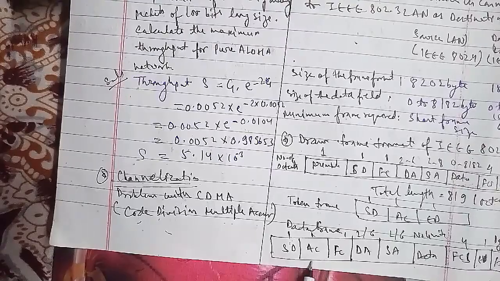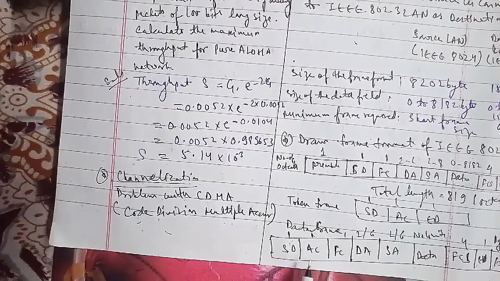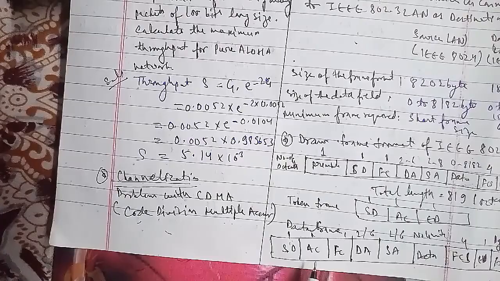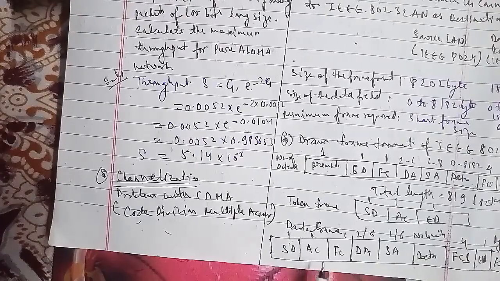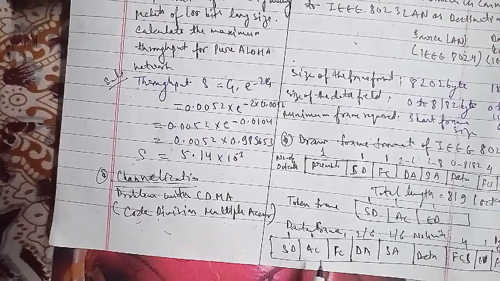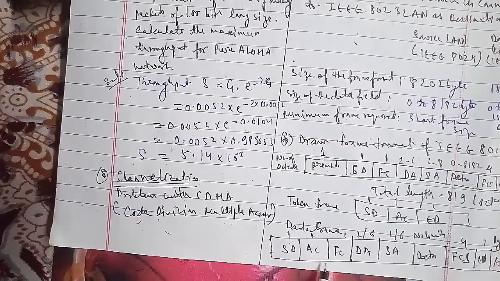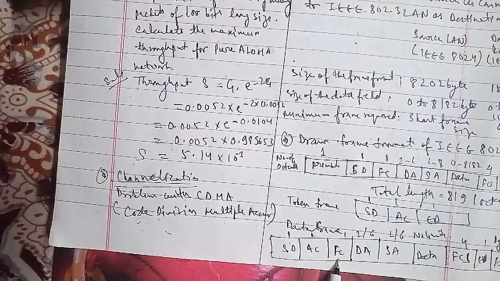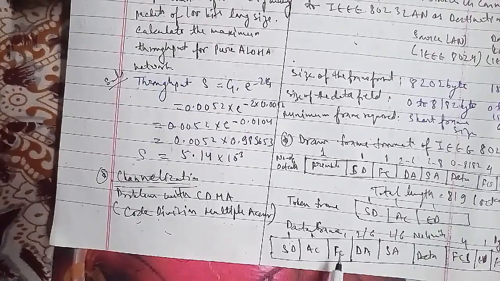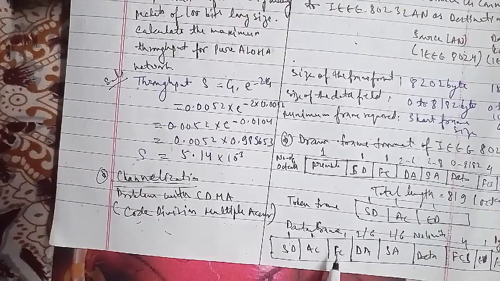Now we'll talk about token ring performance. When the traffic is light, the token will spend most of the time circulating around the ring, and when the traffic is heavy, there is a queue at each station, and the network efficiency approaches 100% under the condition of heavy load.